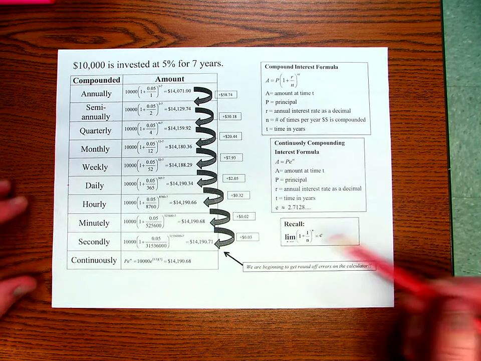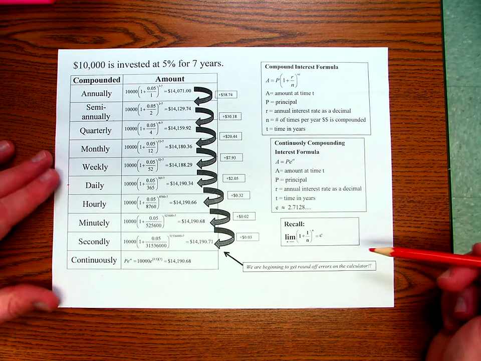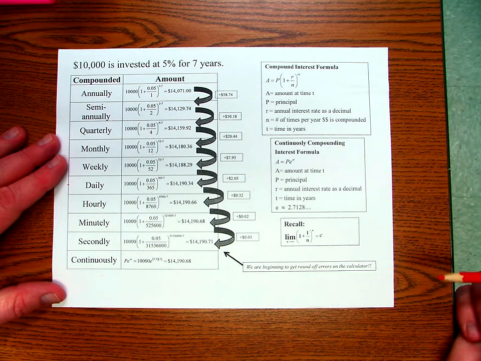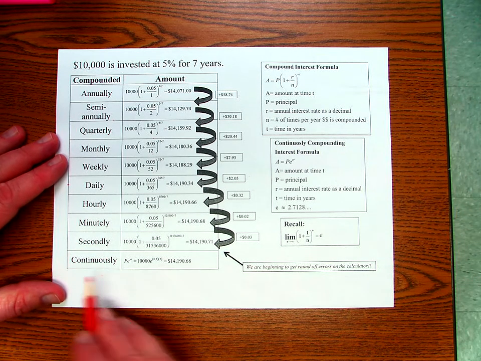So what happens here is we're reaching a limiting factor. It turns out that you reach the point where it doesn't matter how many more times per year it compounds, you're not going to make any more money. Okay, that's when it becomes continuously.